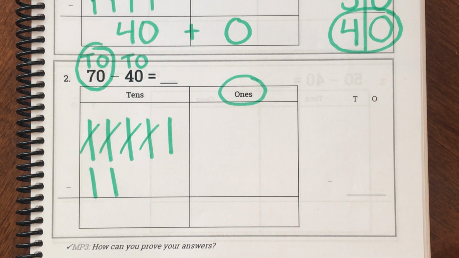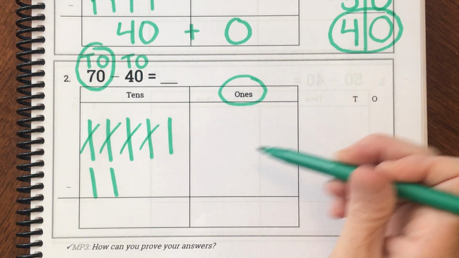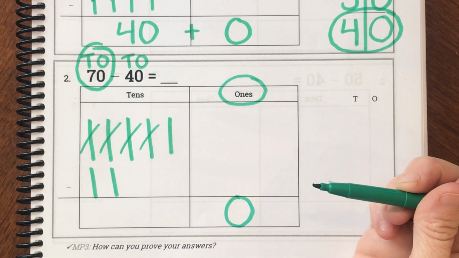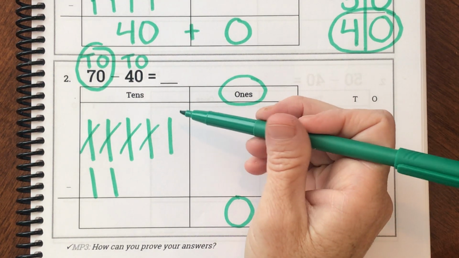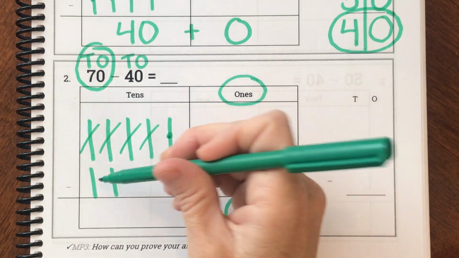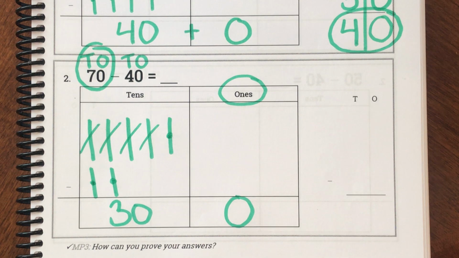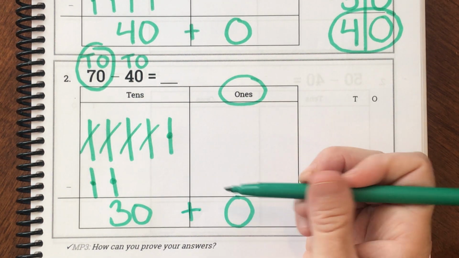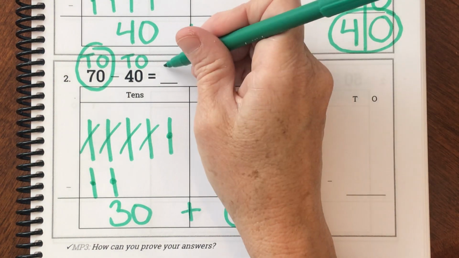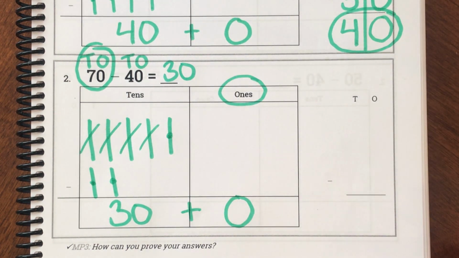Okay, so what do we have left, friends? We have 0 ones. And how many tens do we have? And remember, they're worth 10. So we have 10, 20, 30. Because 3 tens is worth 30. So what's our answer? I'm sorry, our difference? 30 plus 0 is 30.